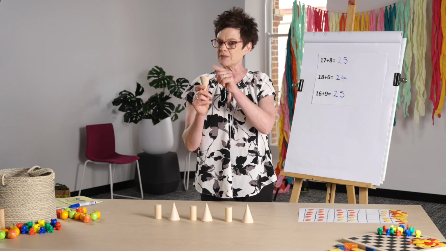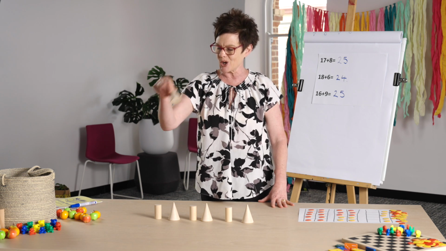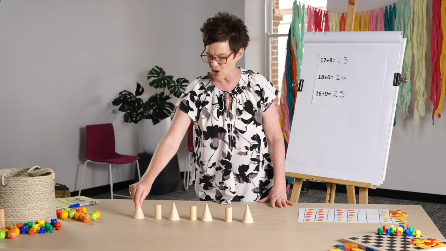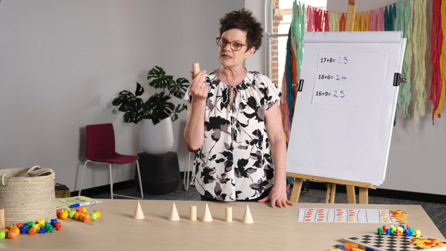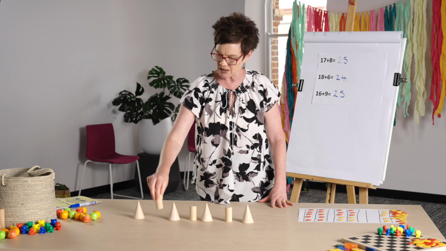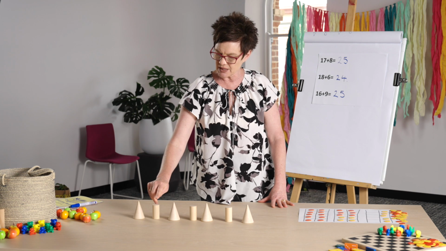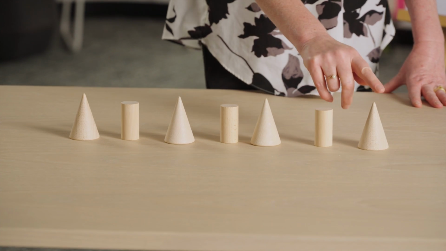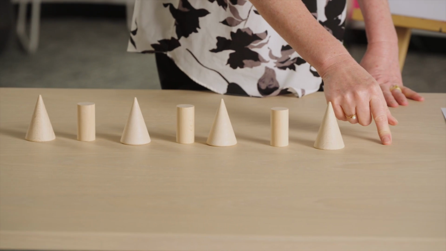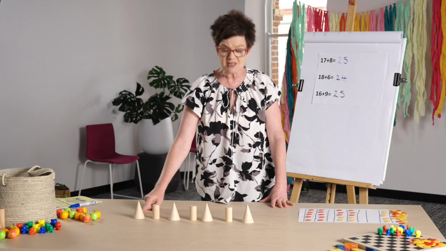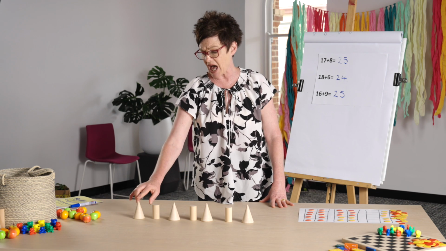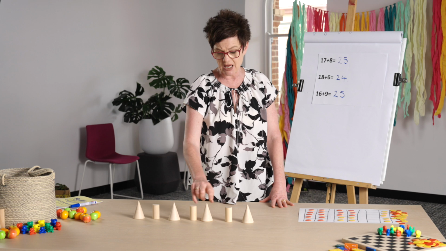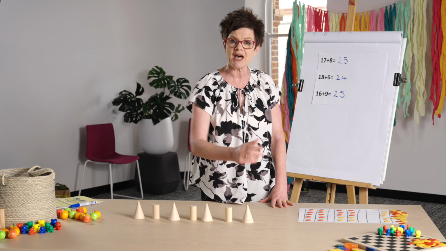Might have some ice cream there. Yes, it's a cone. So we have a cone and a cylinder. Okay, so cone and a cylinder, a cone and a cylinder. Well done. So this is a lovely, very easy A, B, A, B, A, B, A pattern.